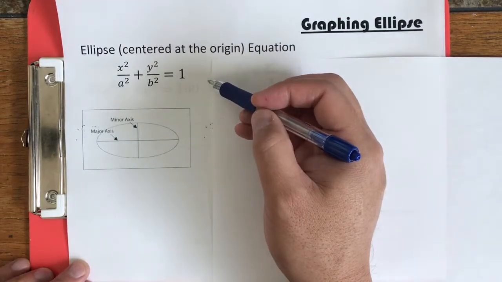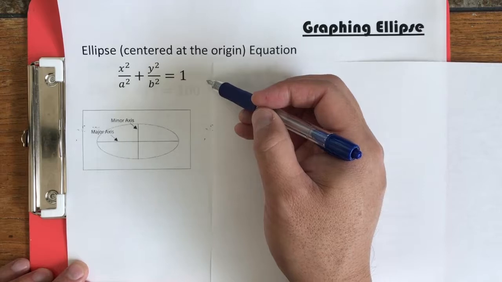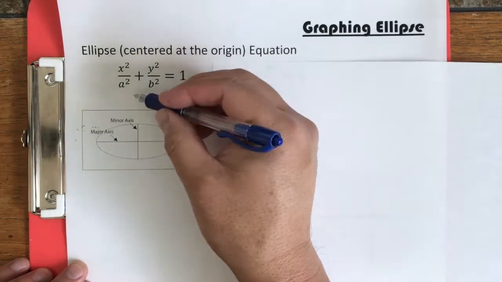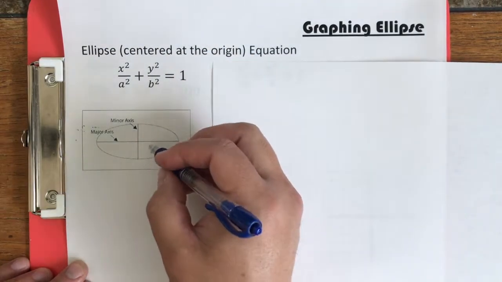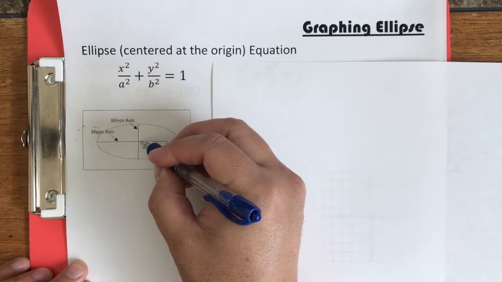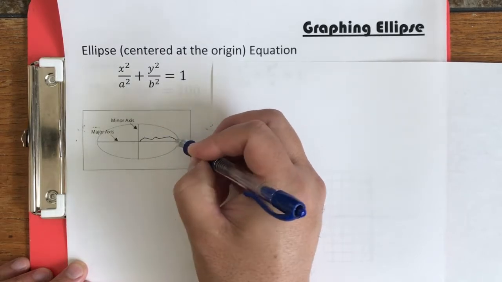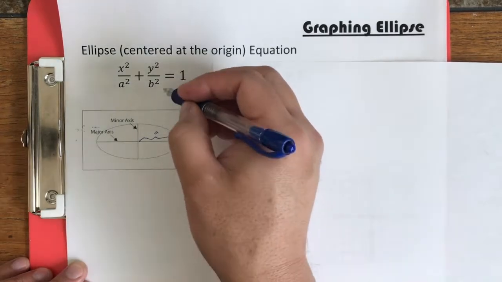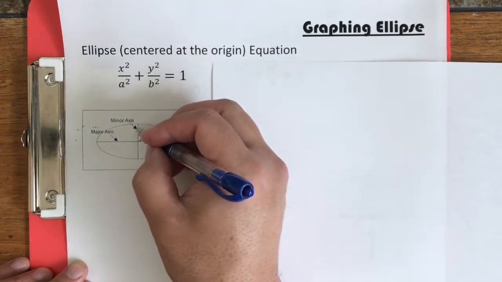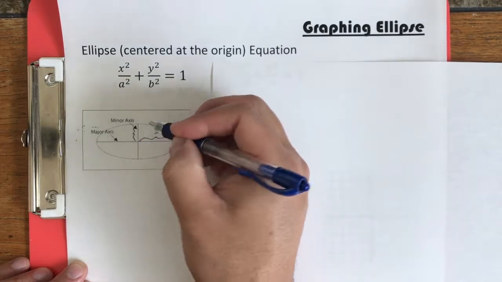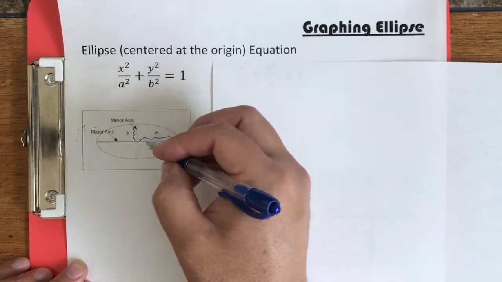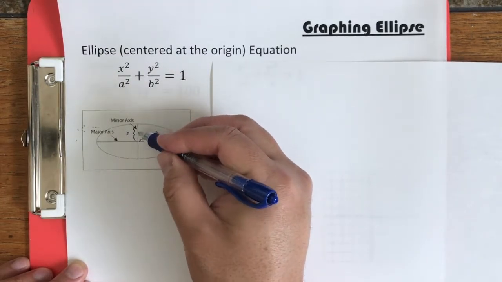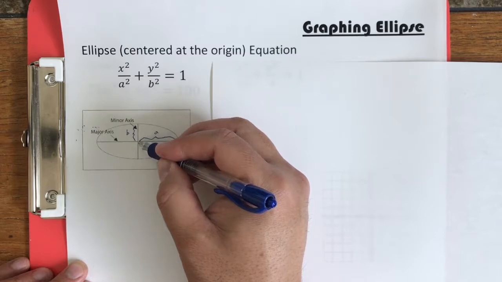Now, this is the equation for an ellipse centered at the origin. And what the a and b represent is a is how far horizontally from the origin the edge of the ellipse is, and b is how far vertically the edge of the ellipse is from the origin.